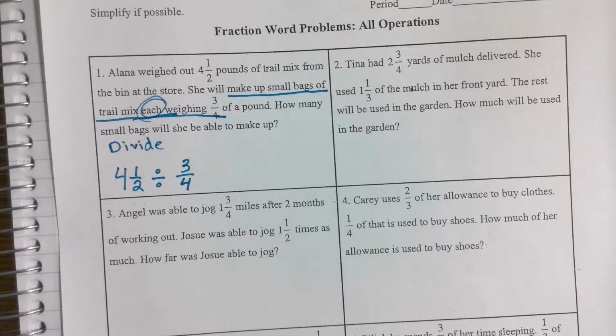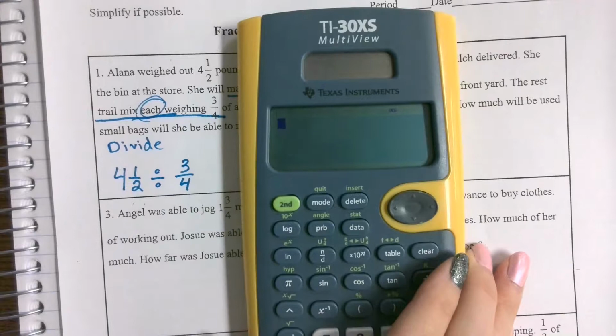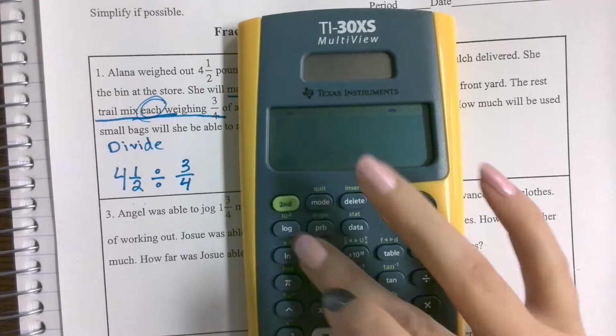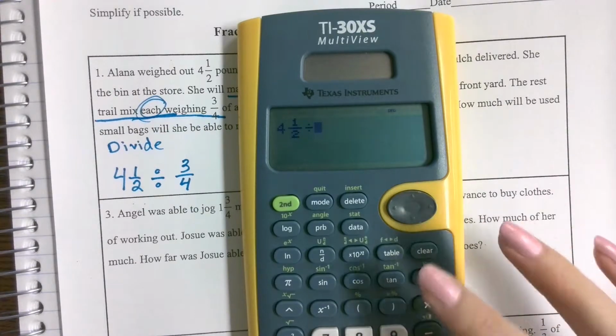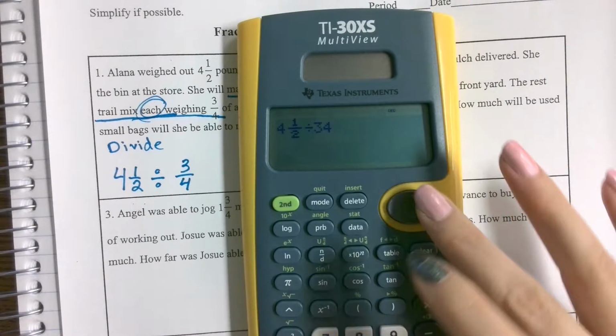Now, yesterday you had practice plugging in mixed numbers and fractions, doing multiplication, division, addition, subtraction, and then converting them back into mixed numbers for your answers. So who can remember? If I type in 4.5 divided by 3/4. Whoops.